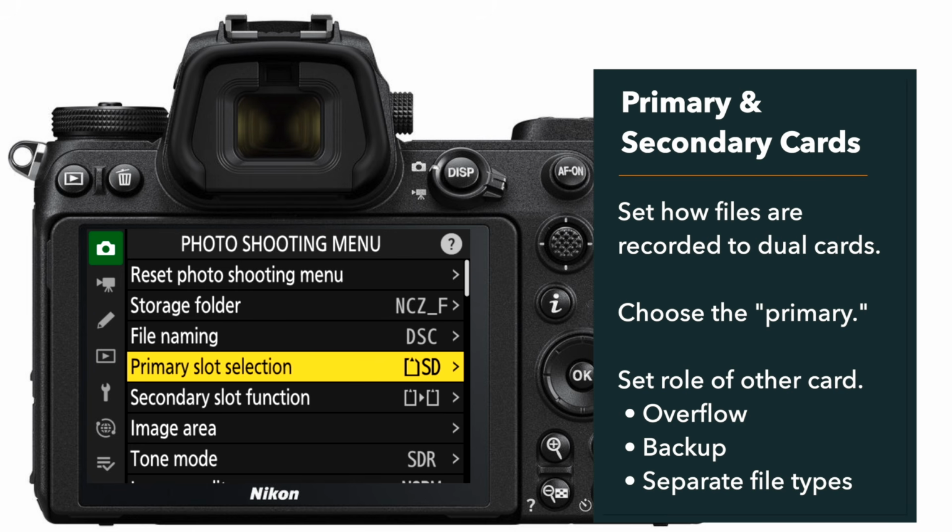A lot of you have cameras with multiple card slots. So let's look at how you write different file formats to each memory card. Now, first, I just want to start off by saying that this appears differently in the menus in different cameras.